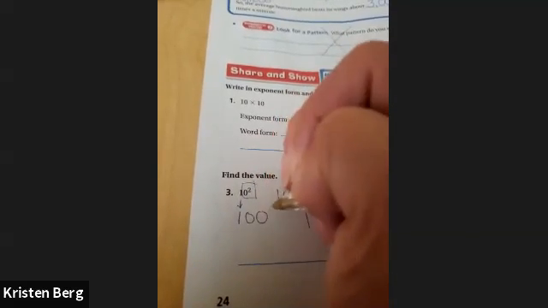Or you can use the quick method of 1, and then this is how many zeros, is just another way to do it. Usually the kids choose this way, but you could do it either way, does not matter.